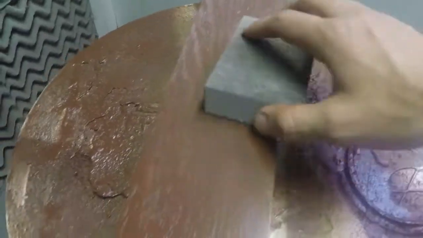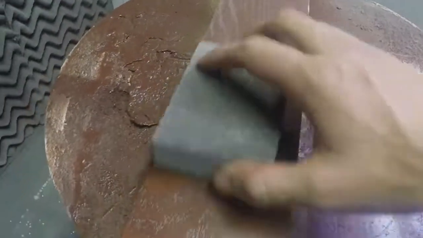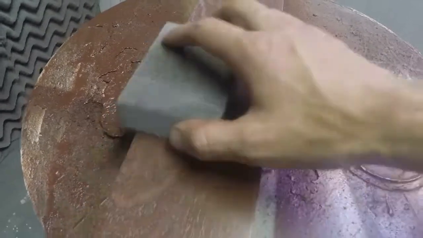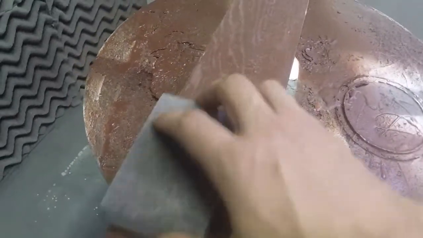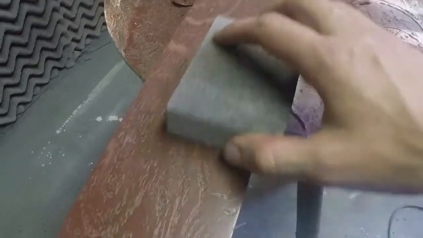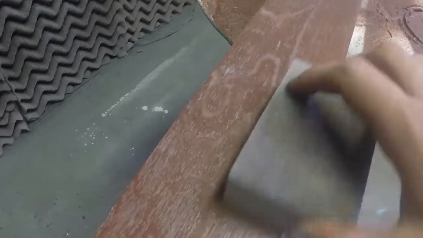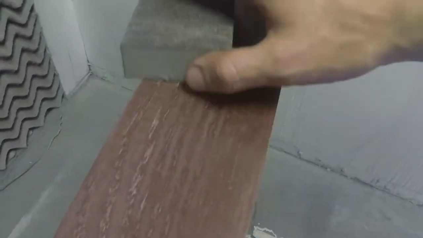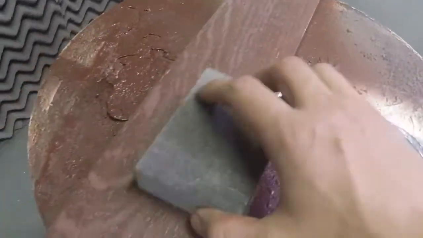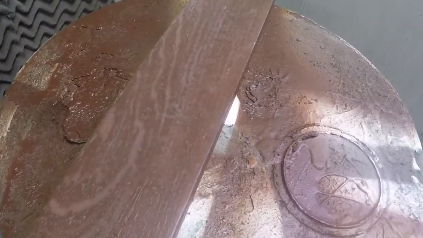I find 2 to 3 usually to be adequate, and in between each layer you do want to allow sufficient time to dry so that you're sanding and creating a rough surface. And you do want to remove any dust that might have accumulated in between. You can do that with a blowgun, a vacuum, or a tack cloth. Okay, so once it's sanded, we'll go ahead and apply another layer.